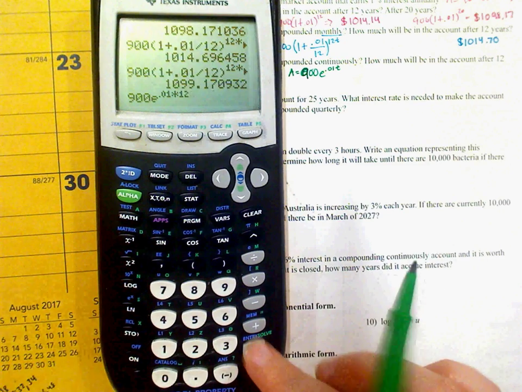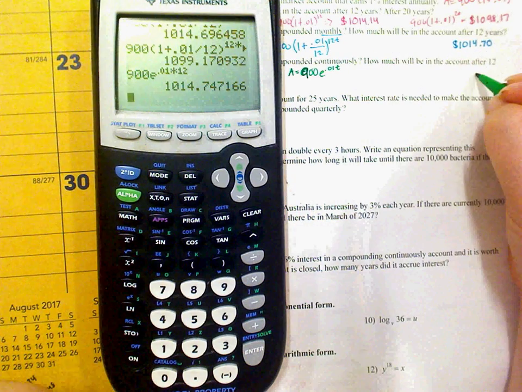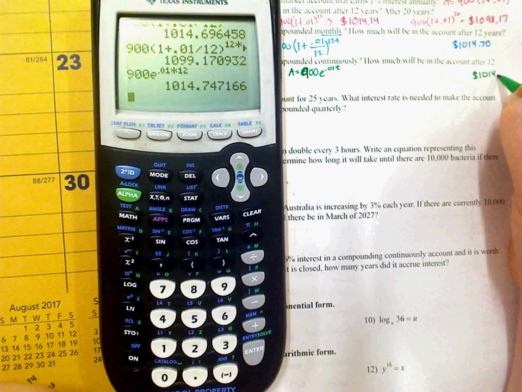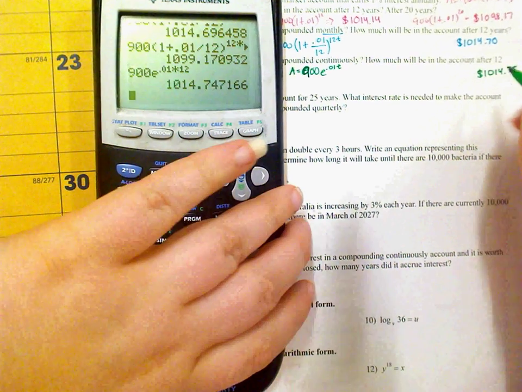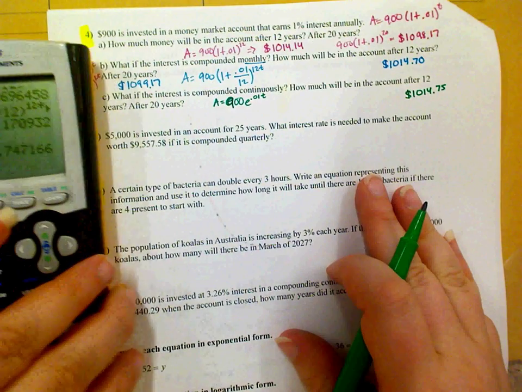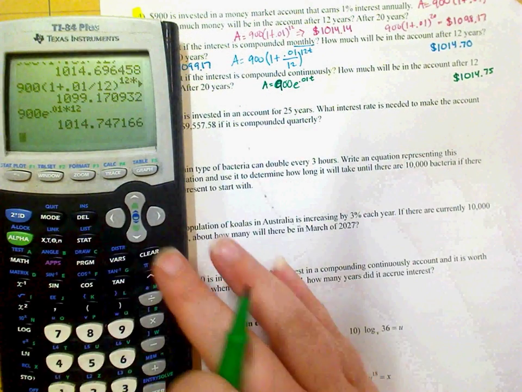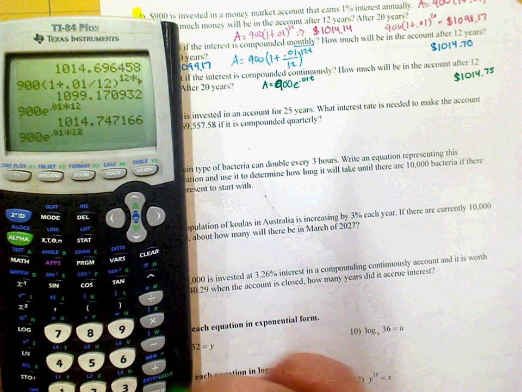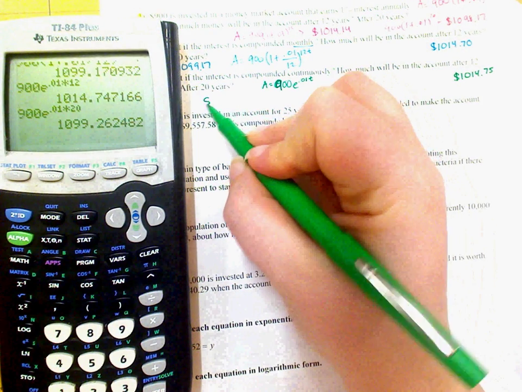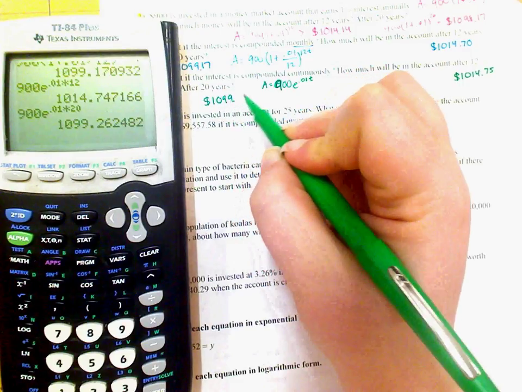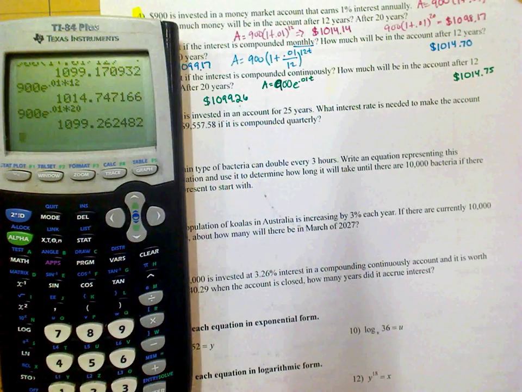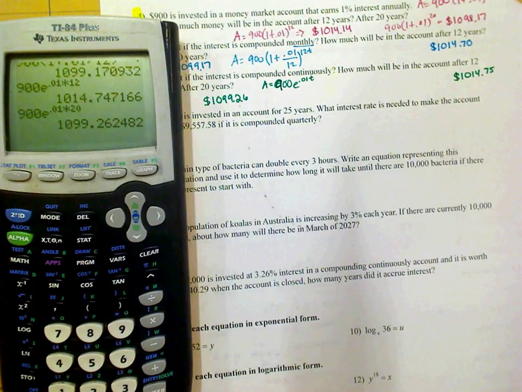And I've got, for 12 years, $1,014.75 if I round. And then for 20 years, I get $1,099.26. So there's not a whole lot of difference when your interest rate is only 1%. And it's such a small amount of money. If you got larger amounts of money, then 1% would be a bigger deal. But with a smaller amount of money, a larger percent would still do better. But anyway, so there you go.